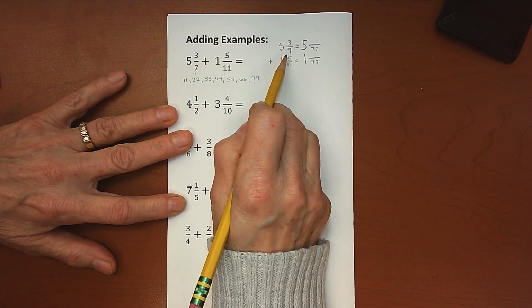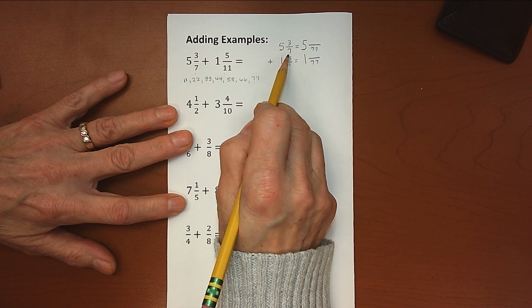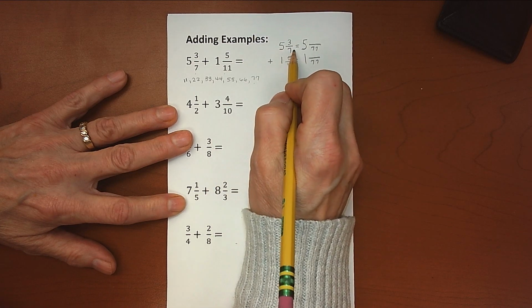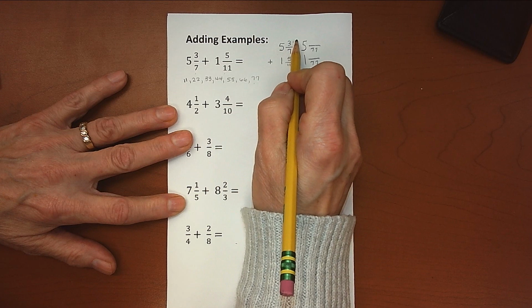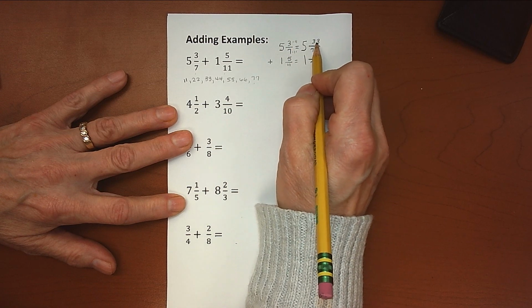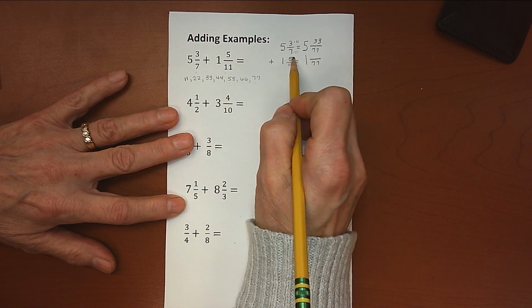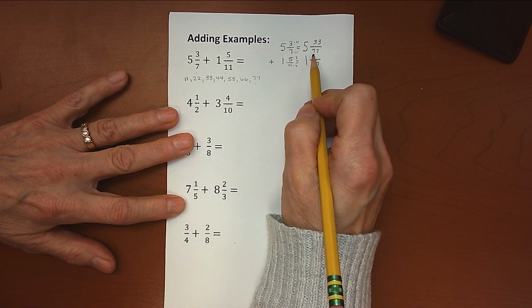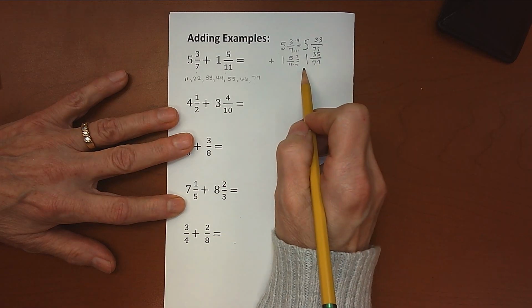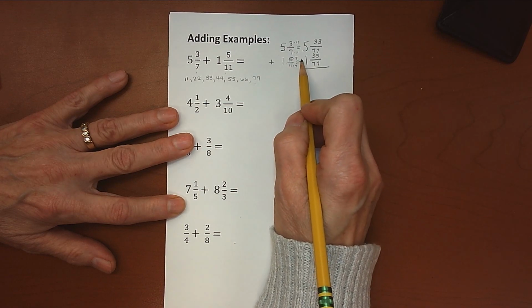In order to change the 3/7 into 77s, I multiply both the top and the bottom by 11, so I have 33/77. And down here, 11 times 7 and 5 times 7, so I have 35/77. Now we're finally ready to add.